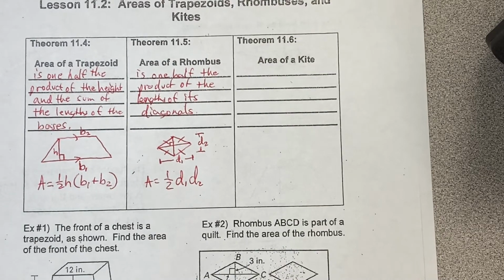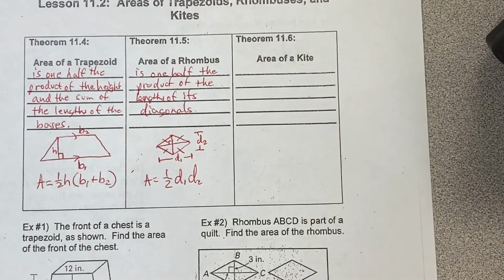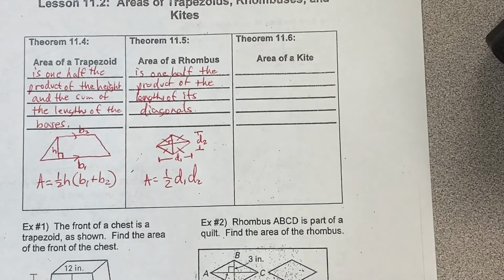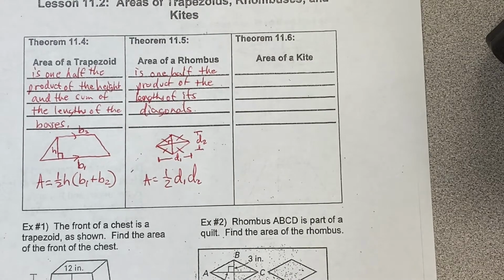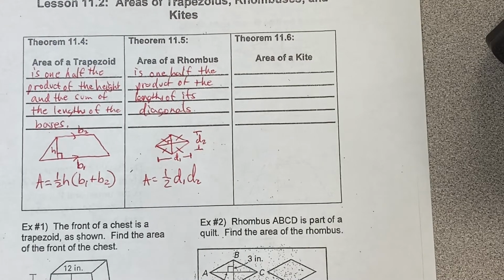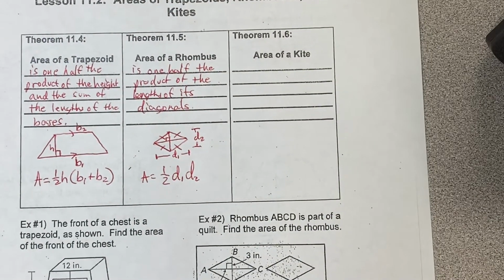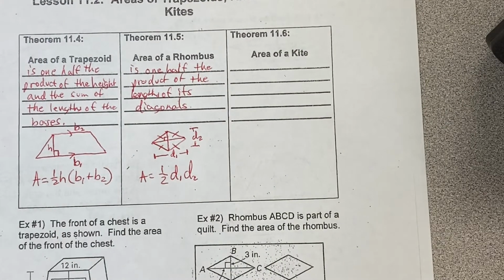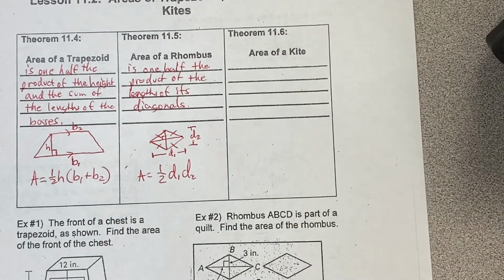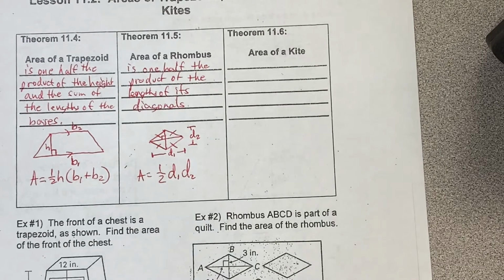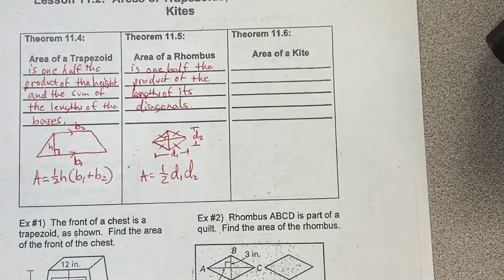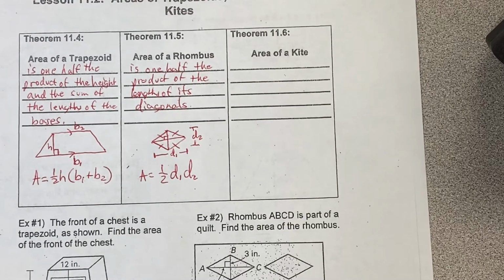Keep in mind, a rhombus is also a special type of parallelogram, so there are a couple of formulas you can use. If you're given diagonal information, use 1/2 diagonal 1 times diagonal 2. Or if you're given a base and a height, you can totally do base times height because it's a special type of parallelogram. Additionally, a square is a special type of rhombus.